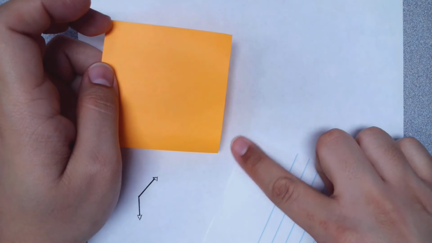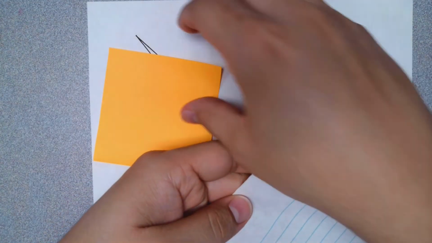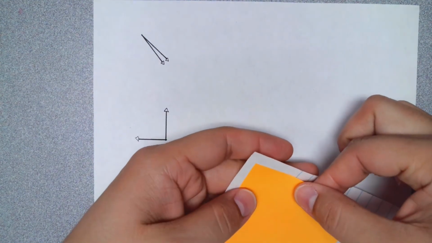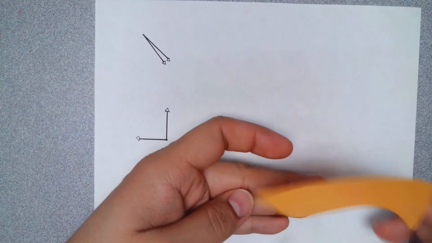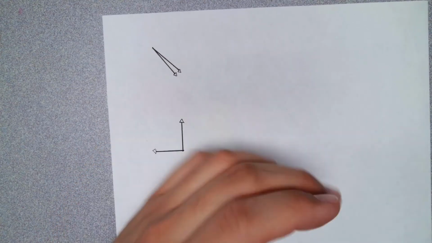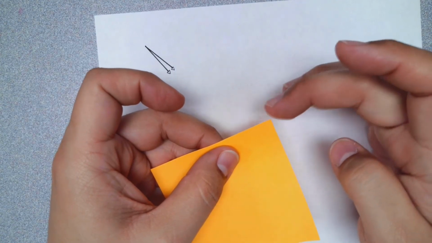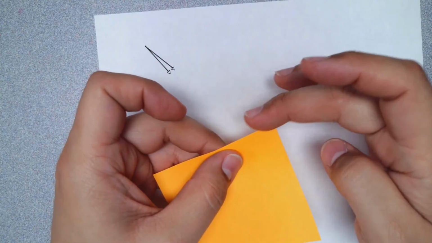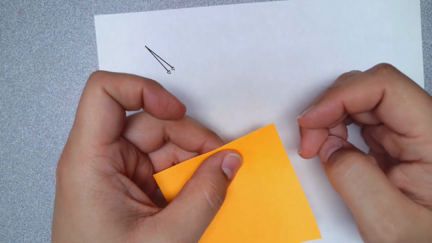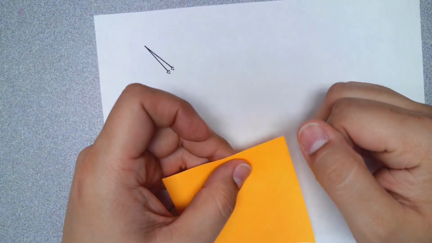Now you could also use a piece of paper, because the corner of the piece of paper has the same kind of corner as the sticky note. The only kinds of papers that you can't use are any papers that have a round corner. So if the corner isn't pointy, like this sticky note here, I don't want to use it. If it's got a round corner, I don't want to use it for this.